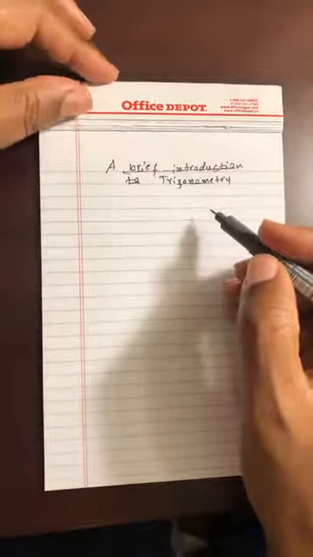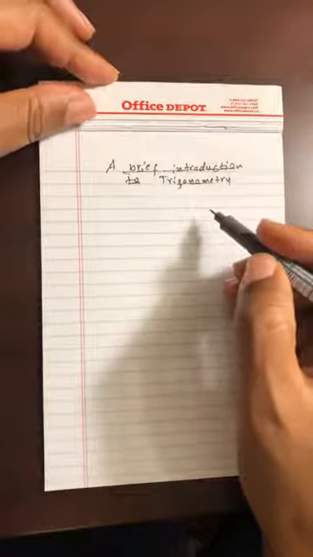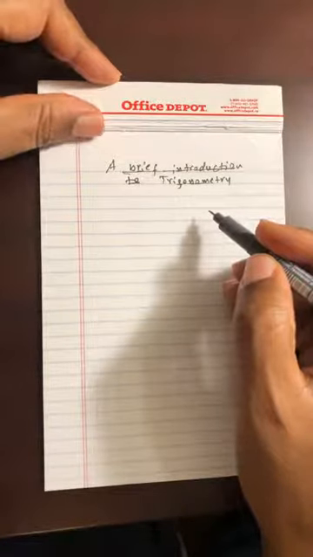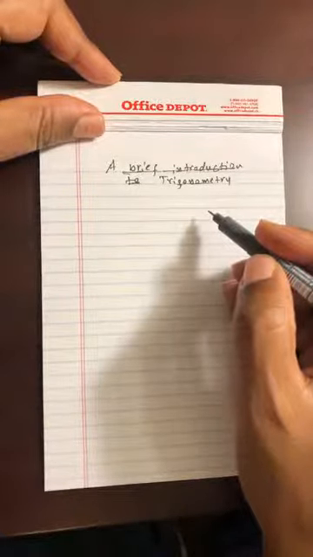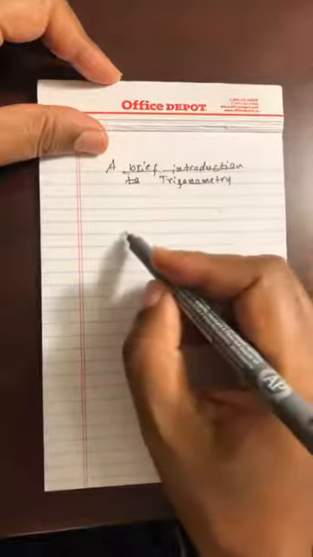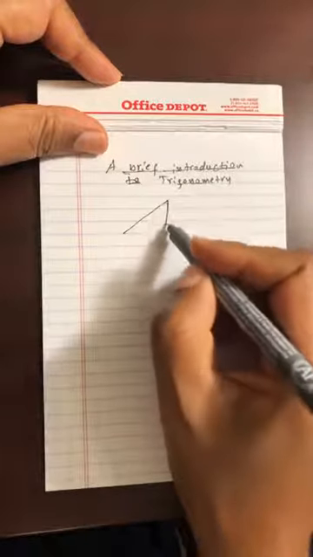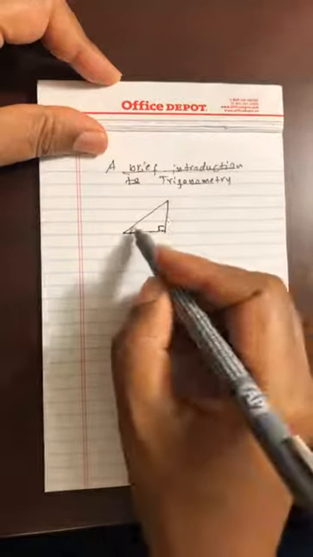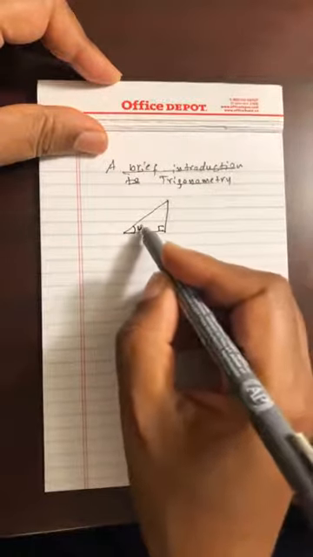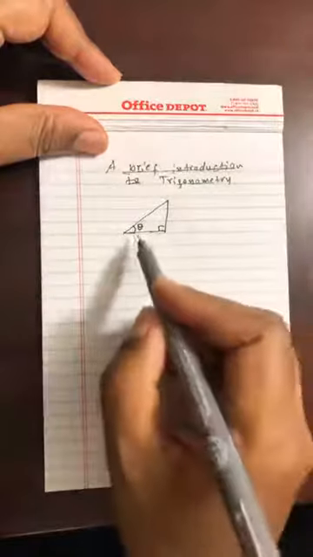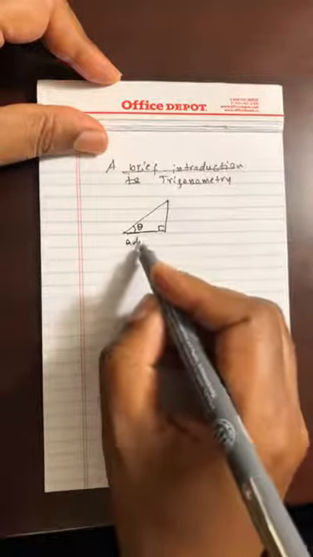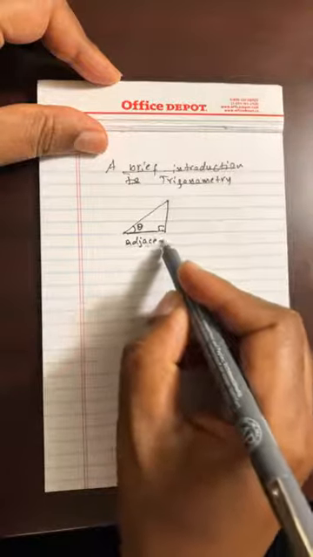Trigonometry is based on three functions that we call sine, cosine, and tangent, and they're defined based on a right-angled triangle. So let's look at the right-angled triangle. Let's say this is the angle we're looking at. That's represented by theta. This side, which is part of the angle, is called the adjacent side.